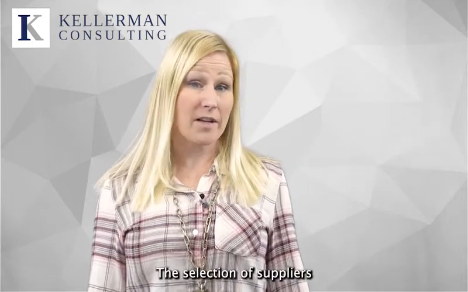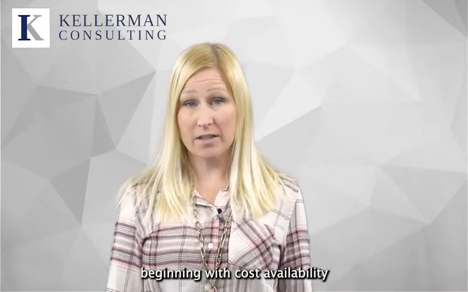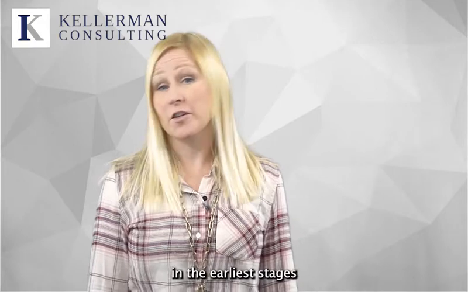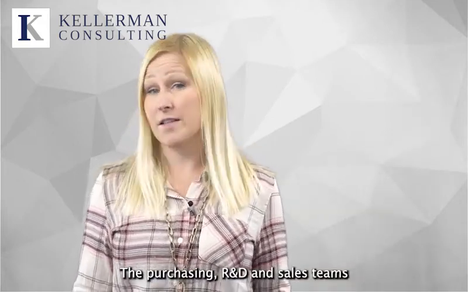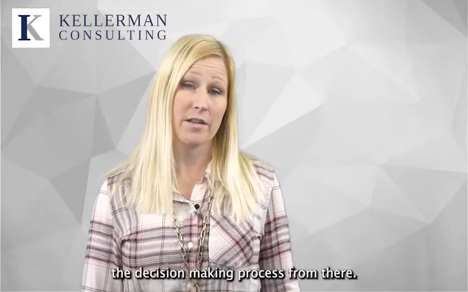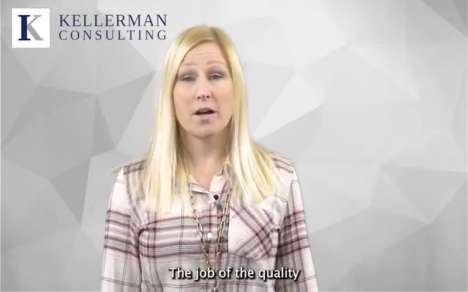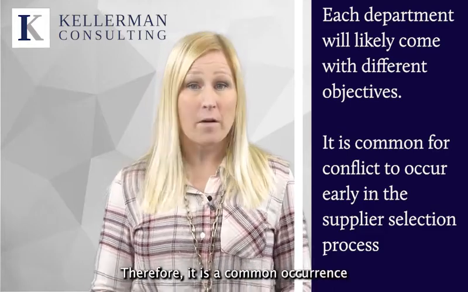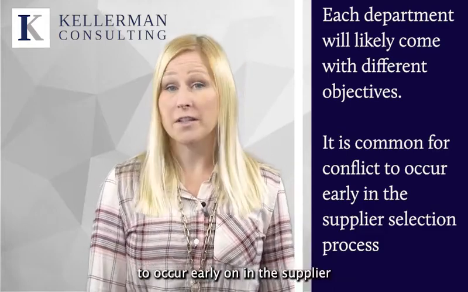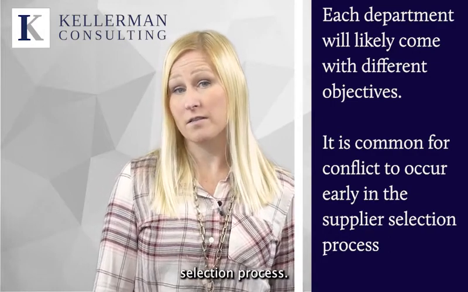The selection of suppliers has to start from a practical place, beginning with cost, availability, and the ability to match desired specifications for products. In the early stages of supplier selection, the purchasing, R&D, and sales teams are likely to drive the decision-making process. From there, the job of the quality team is to support those activities. Each department will typically come at this process with different objectives. Therefore, it is a common occurrence for conflict to occur early on in the supplier selection process.